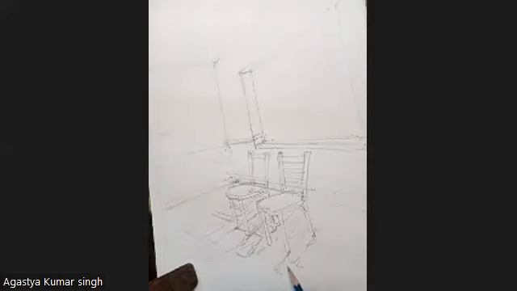So it's almost done. What is left is just to make some leaves over here. That's it. I'm just completed with this. Just make few leaves and we just start with that.